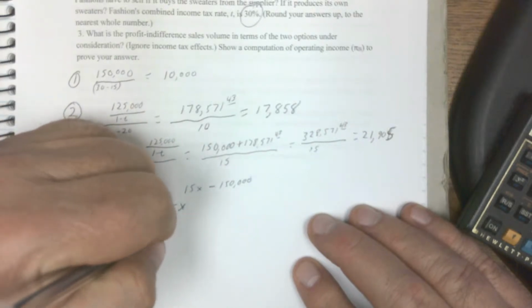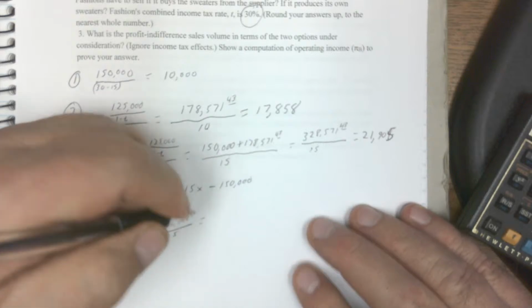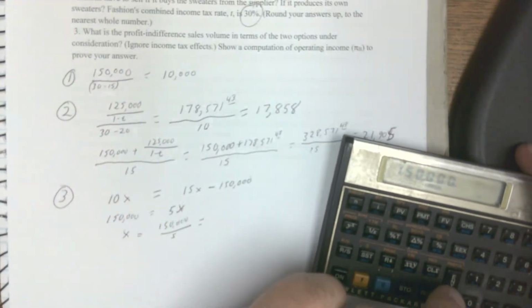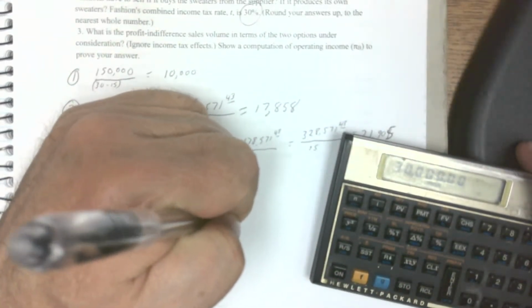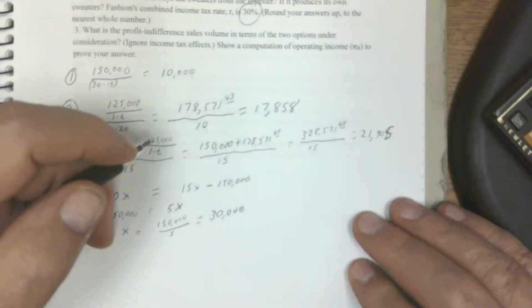X equals 150,000 divided by 5, equals 30,000. So at 30,000 sweaters, they are indifferent. Now that's operating income. That's not after-tax income, and it asked us to prove that.